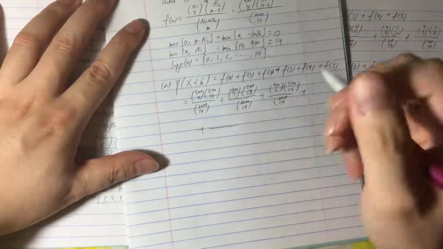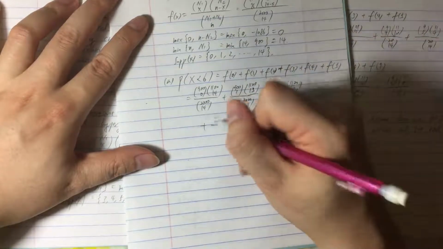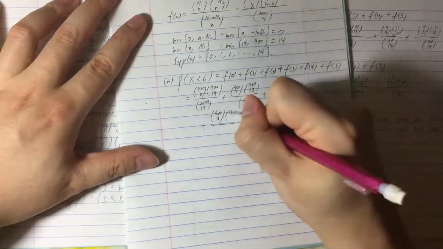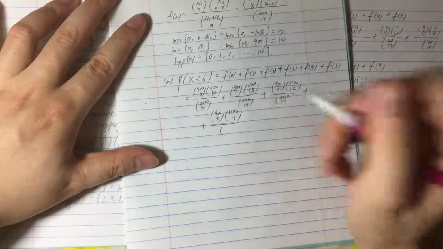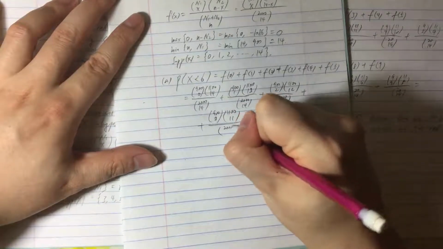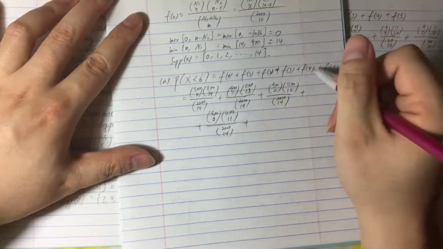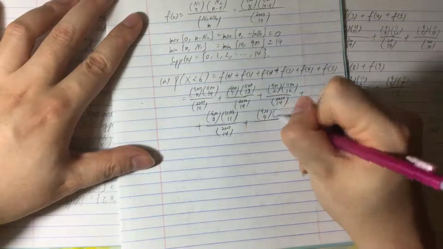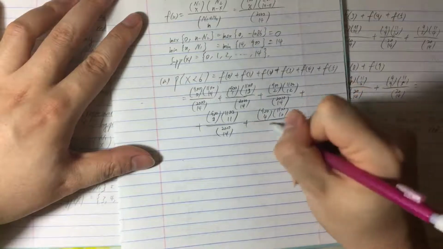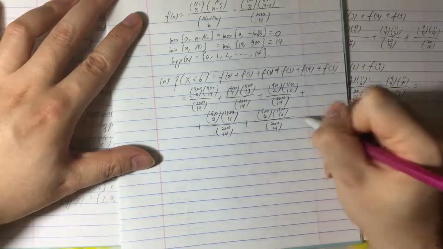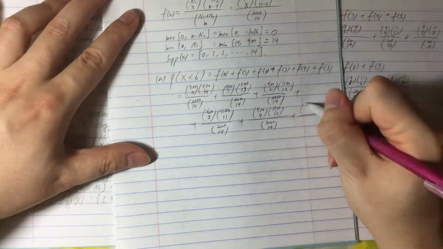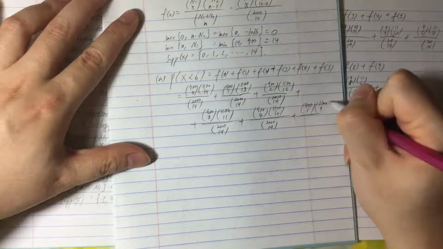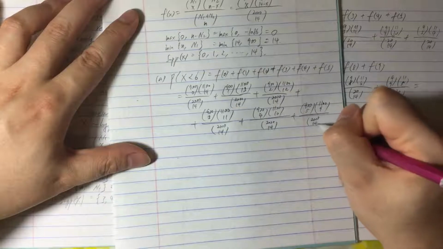Plus f of 3, 900 choose 3, 1100 choose 11 over 2000 choose 14. Next, f of 4 is 900 choose 4, 1100 choose 10 over 2000 choose 14. Next, 900 choose 5, 1100 choose 9 over 2000 choose 14.